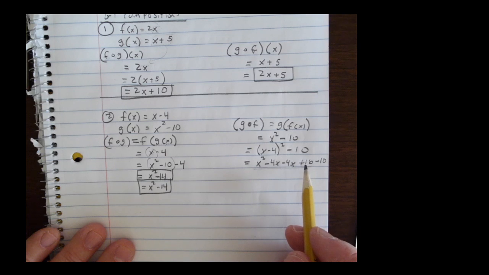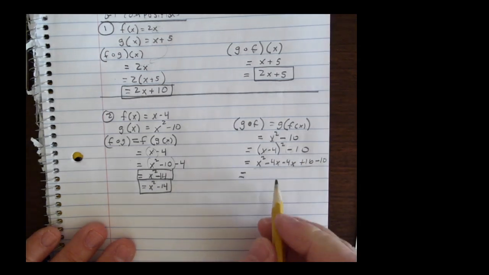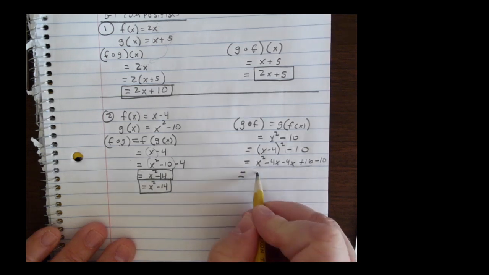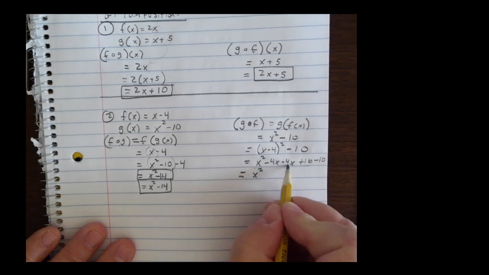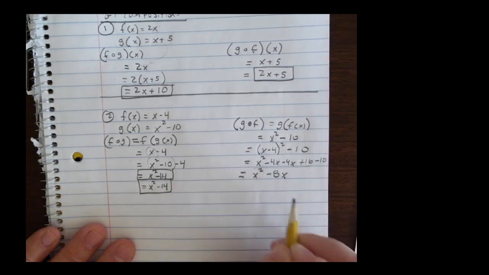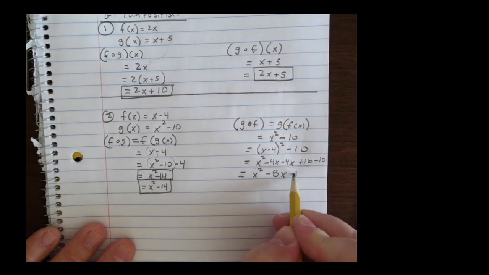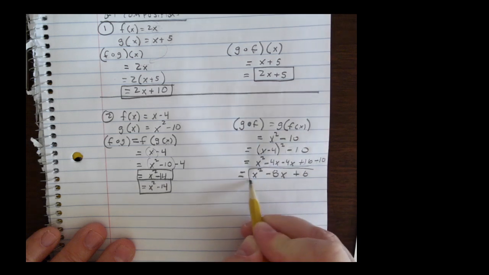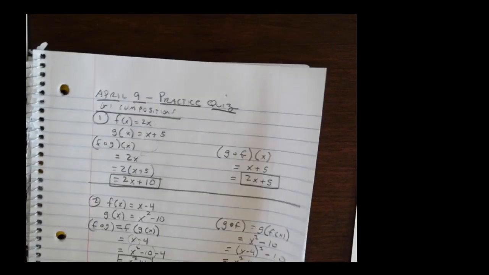Guys and girls, this is an easy place where students will make a mistake by forgetting to add the rest of the function in. And that once you do your simplification, minus 4x, there's only one x squared. So there's x squared. Minus 4x is minus 8x. And then 16 minus 10 is positive 6. And that gives us our solution to that one. Okay, so there are those 2 problems.